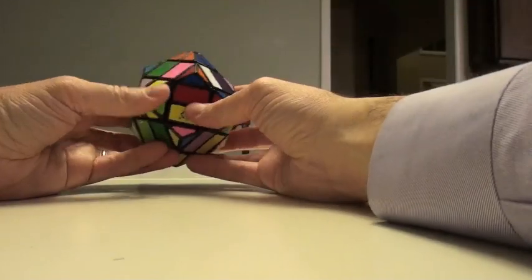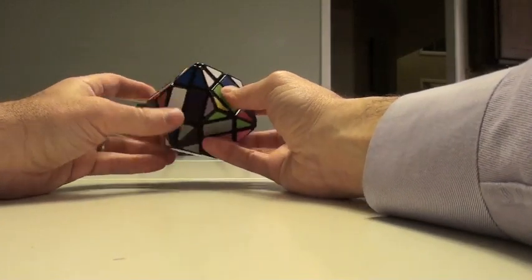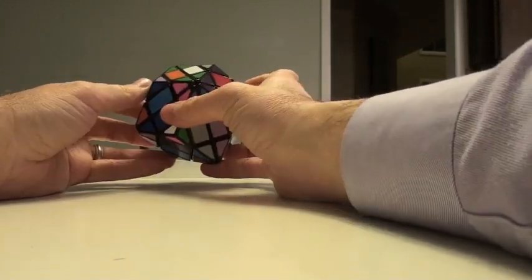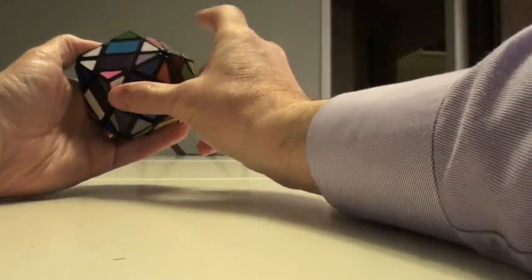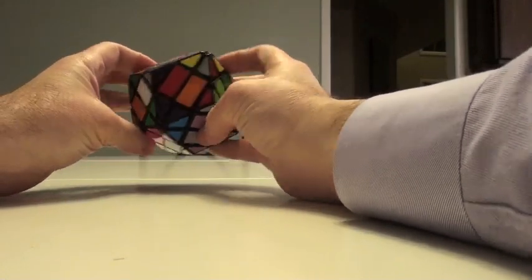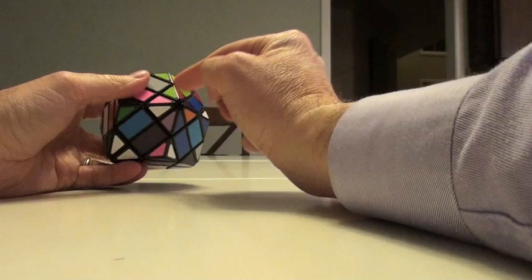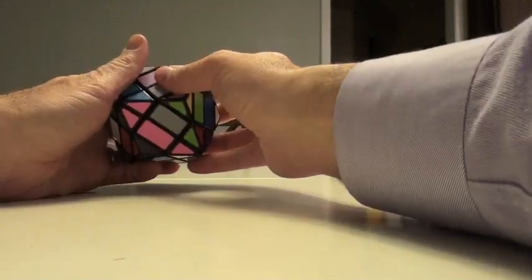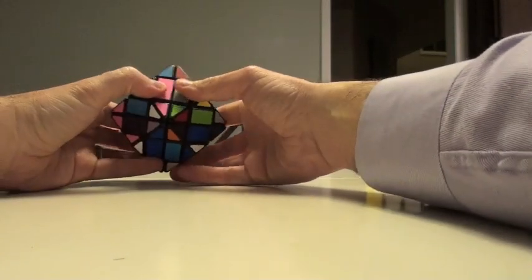So let's apply this in this particular case. In this particular case, we've got these sides over here, so let's go ahead and get the next one. I know pink is going to be here. So here's the pink. Where's another pink? Another pink is over here. So what I want to do is put the pink in association with this guy here. So I'm going to move this up so this coincides with this.